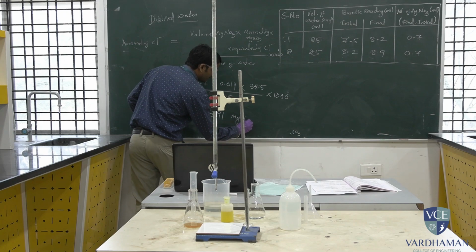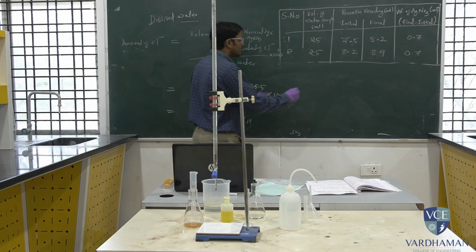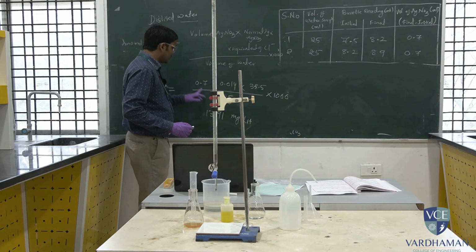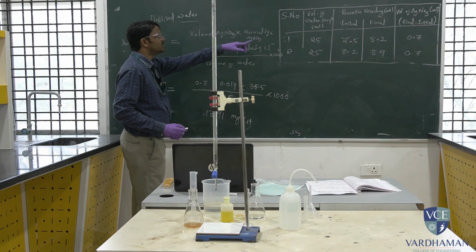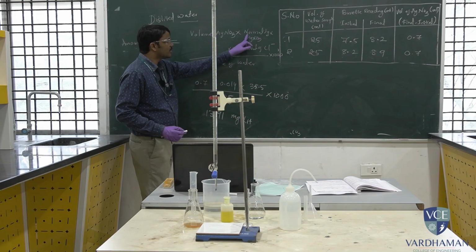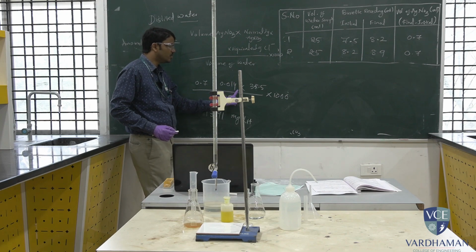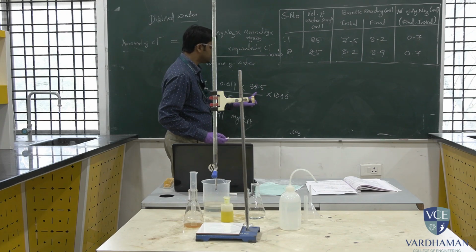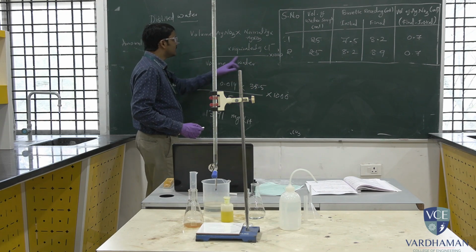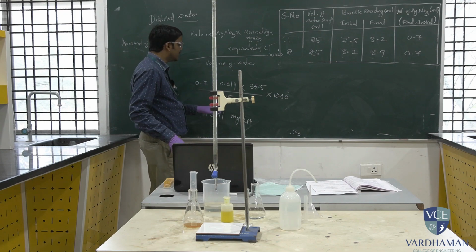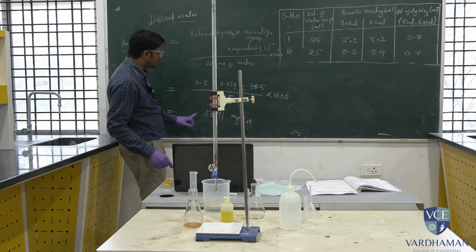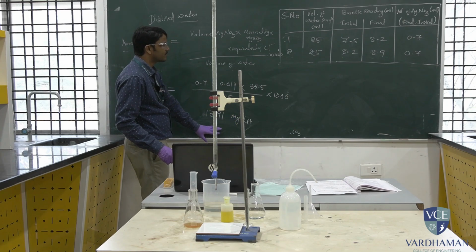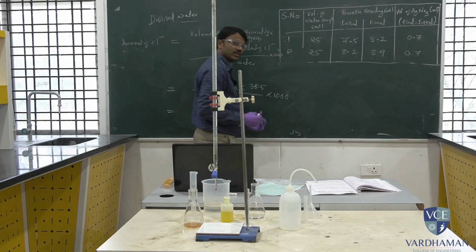So now we are going to conclude this experiment. The consumed volume of silver nitrate is 0.7, the normality of silver nitrate is 0.014, and the equivalent weight of chloride is 35.5. The volume of water we have taken for this experiment is 25 ml, multiplied with 1000. So we got 13.91 milligram per liter.